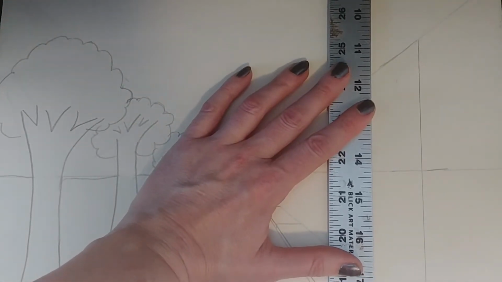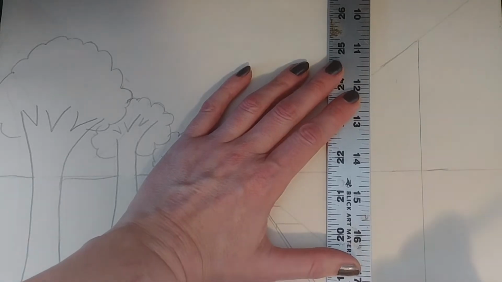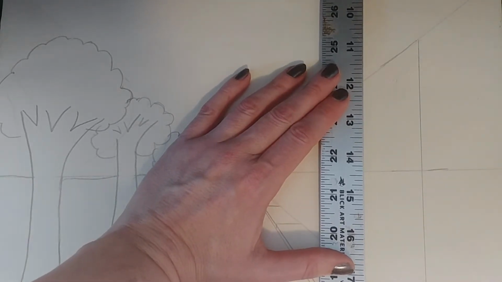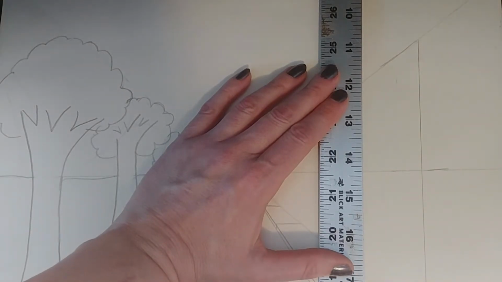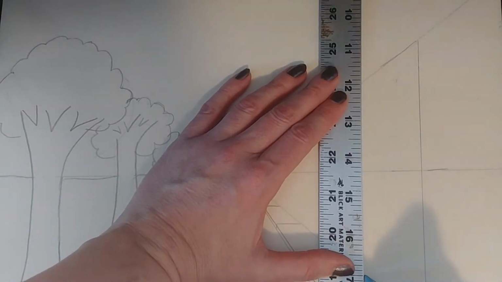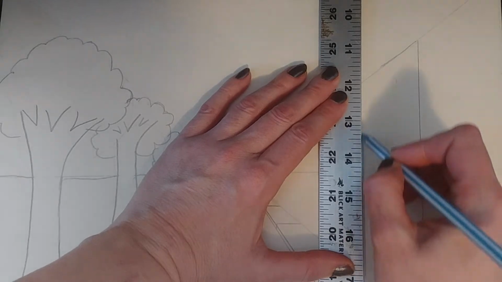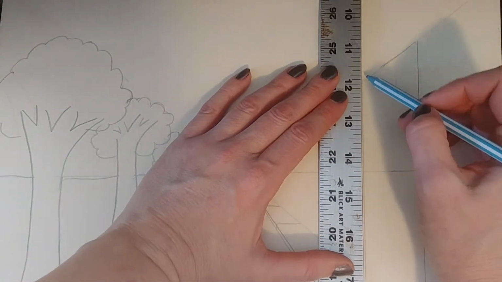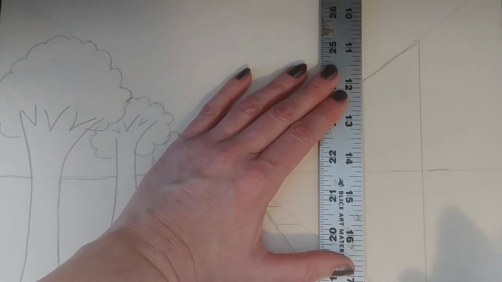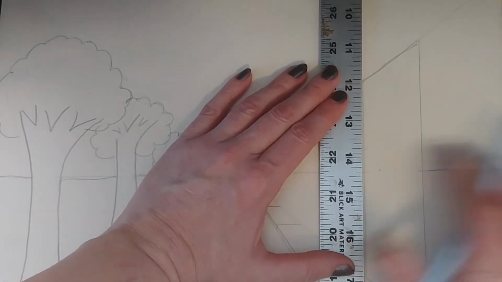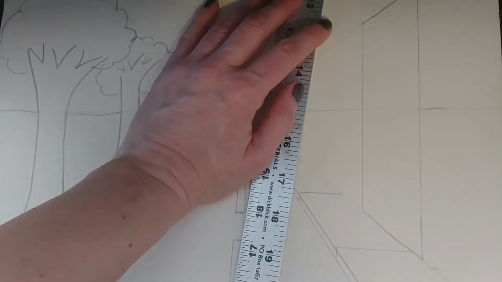I feel like that's a little bit big to fit more in. And draw a straight up and down line here from my sidewalk all the way to that line. Now this rectangle that I've just created with the two lines, this is the front of my building right there.